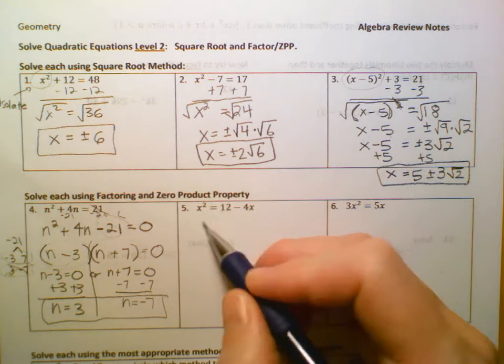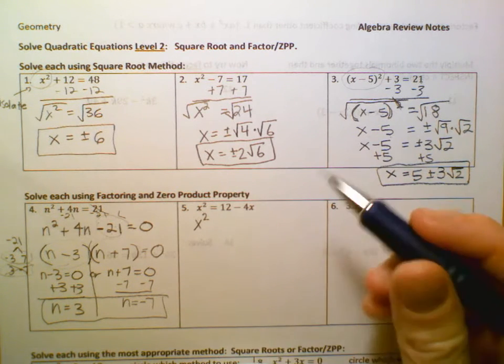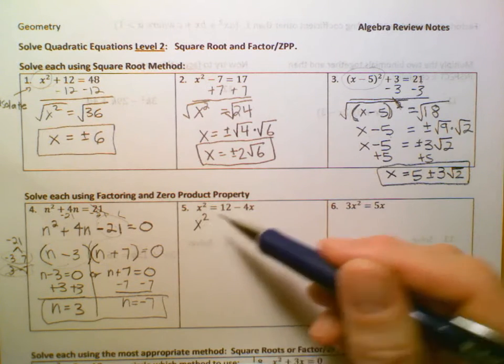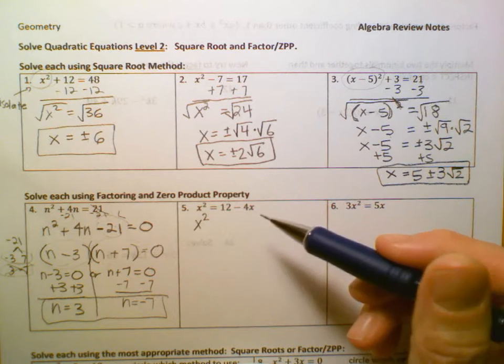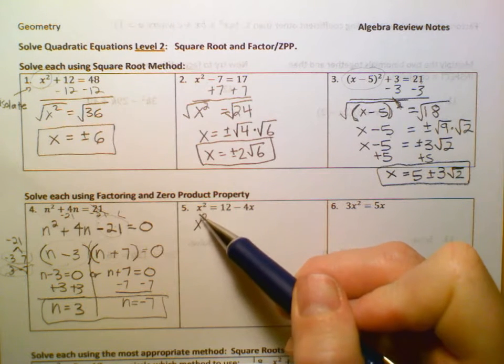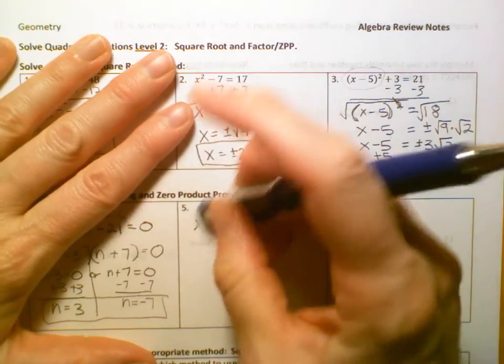Okay, so here, same dilemma. We want it to be set equal to 0, and even though it's a little faster if I did minus x squared over to the right-hand side, I encourage you to always keep your leading term, the x squared term, positive. I'm going to erase that.